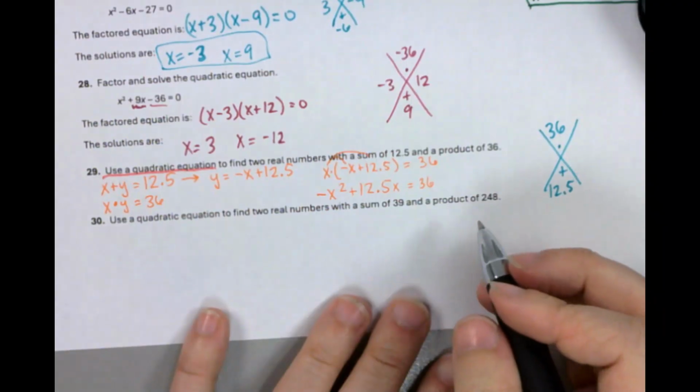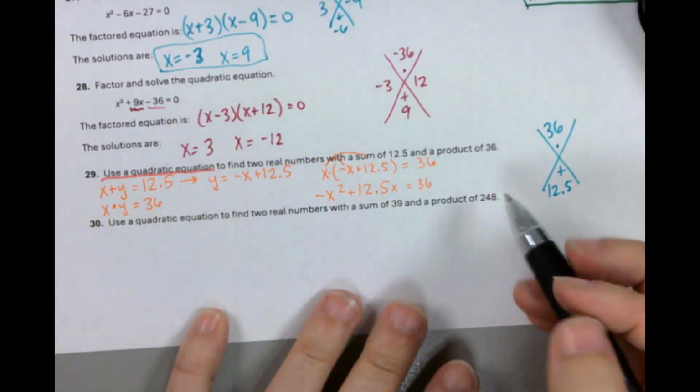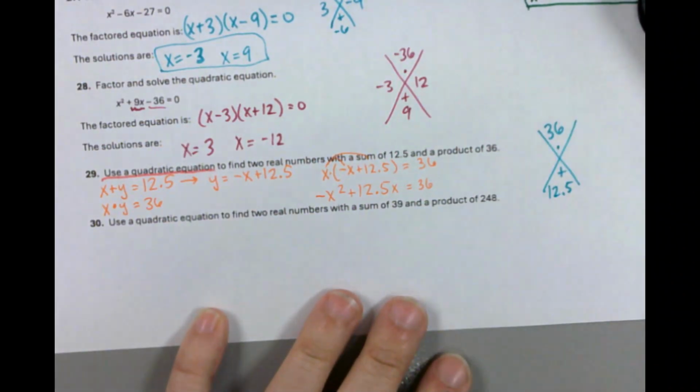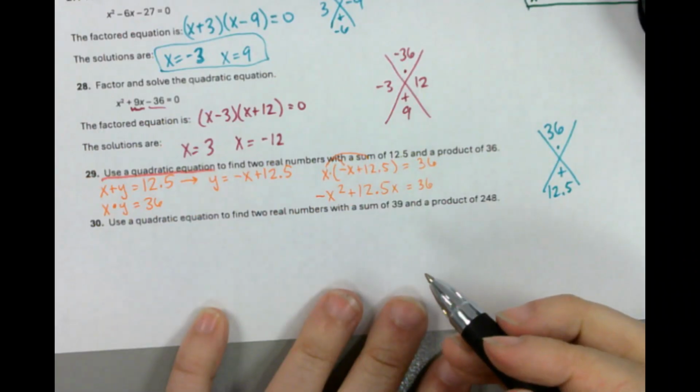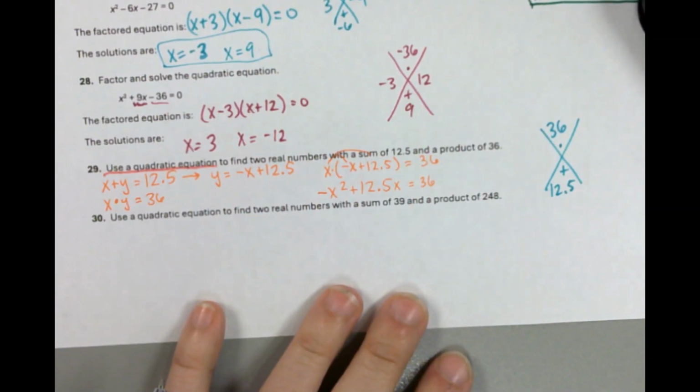Okay. Now I can solve this by factoring, not really because of the 12.5, but same way I can do this. I can solve it by factoring. I can solve it by quadratic formula. I could solve it by completing the square.